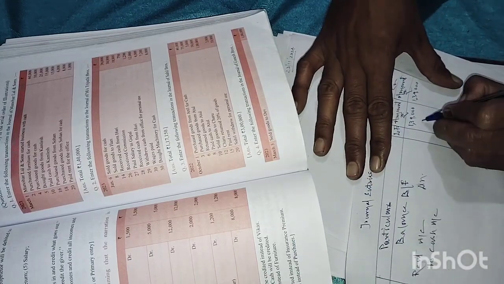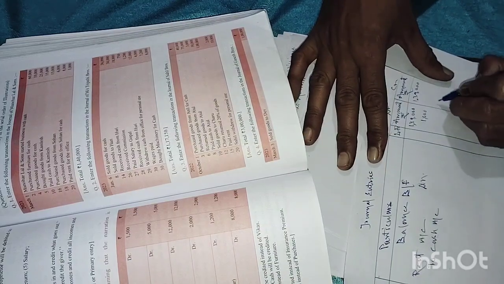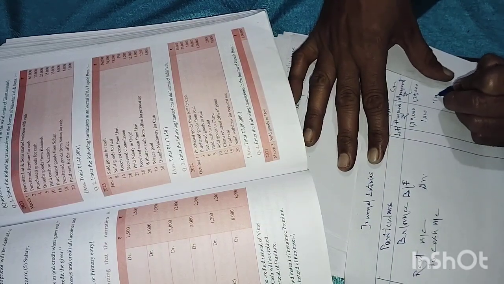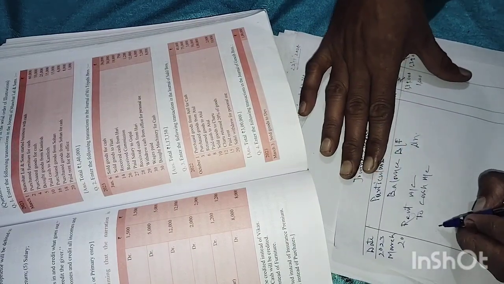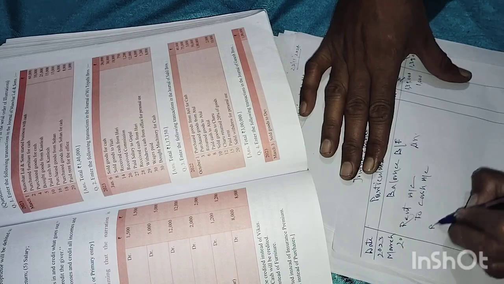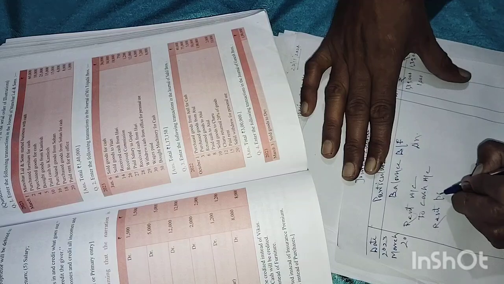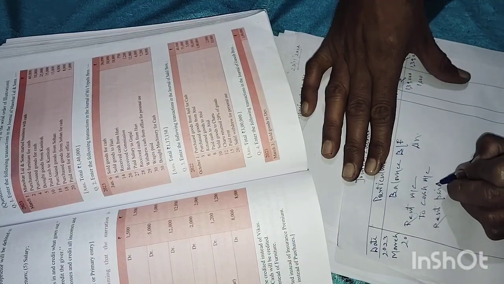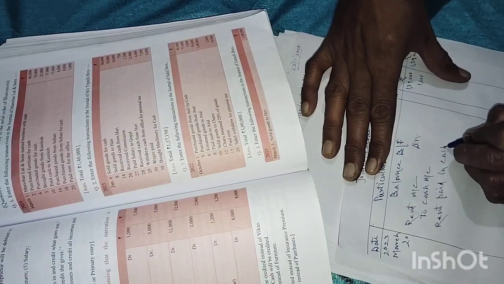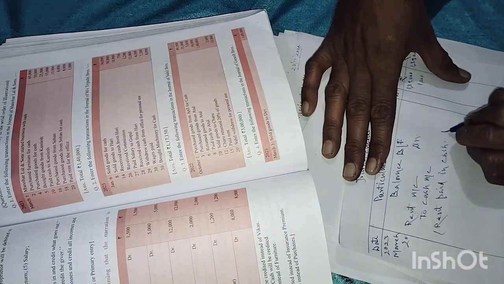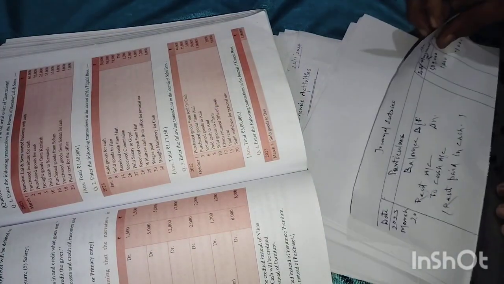Amount is 1000. Before rent 1000 and before cash we write 1000. Here the narration is rent paid in cash. Now the question ends.